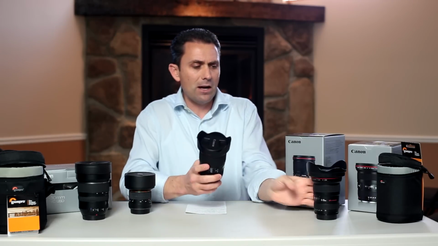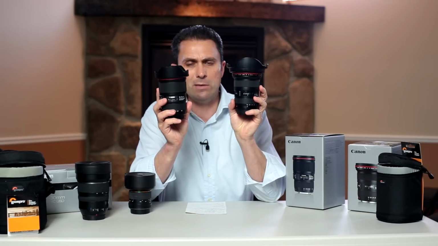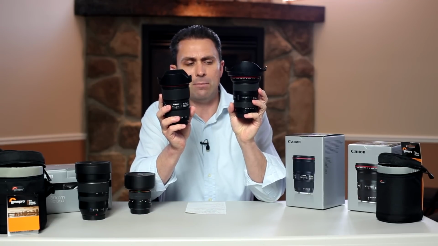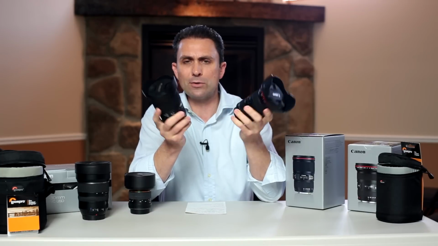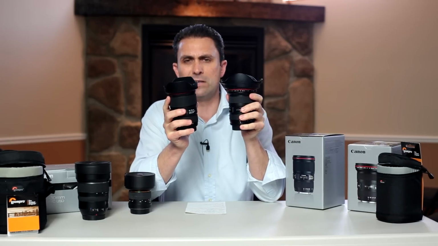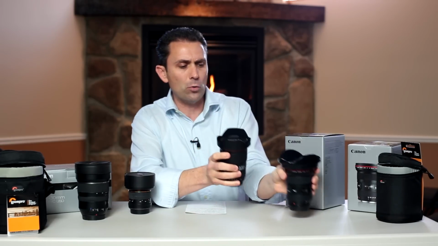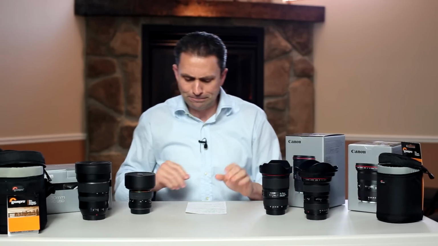As you can see, comparing the two, the overall design is quite similar between these lenses, and from a little bit of a distance it would be easy to confuse them. But if you look closer, there are a few distinguishing things about them, but overall they are very similar in overall length and overall weight, and a nice sturdy design for both of them.